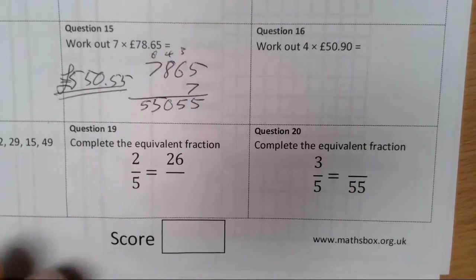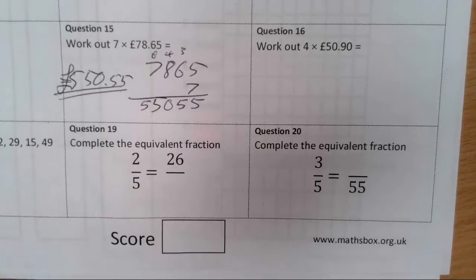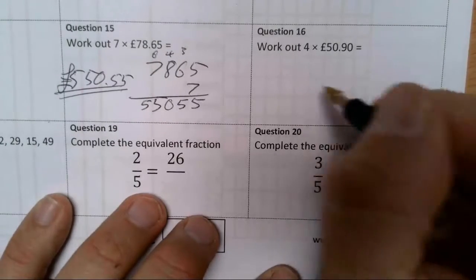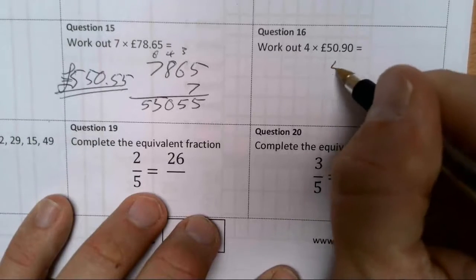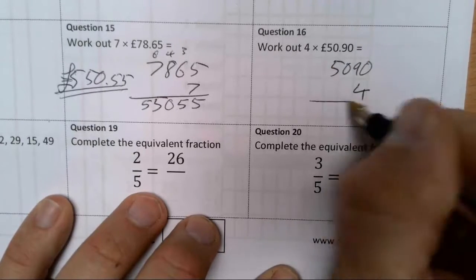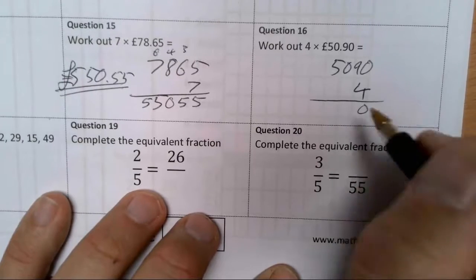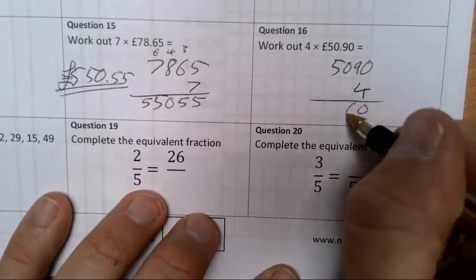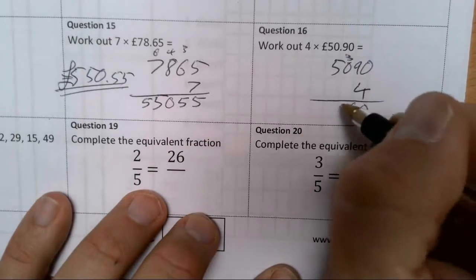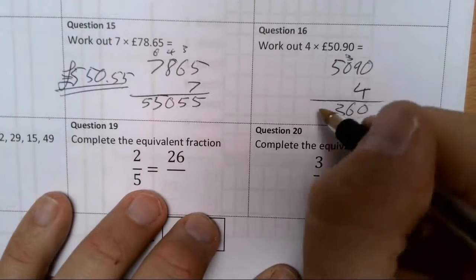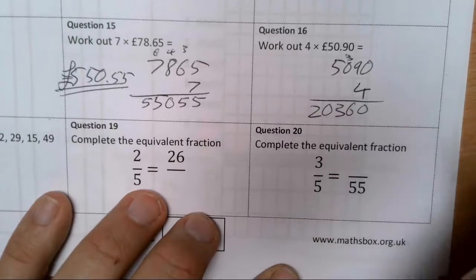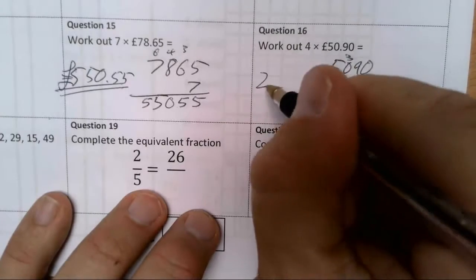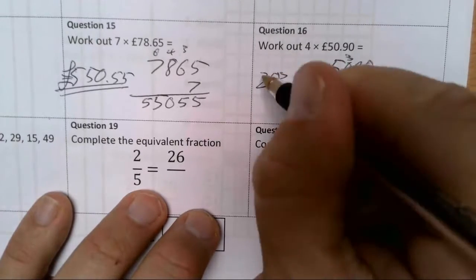Next one. Again, we're going to do this one 4 times by 590. 4 times 0 is 0. 4 times 9 is 36. 4 times 0 is 0, plus 3 is 3. 4 times by 5 is 20. So we've got £203.60.